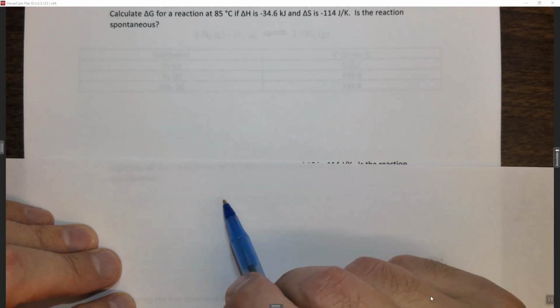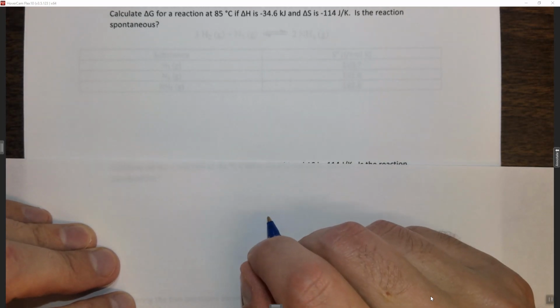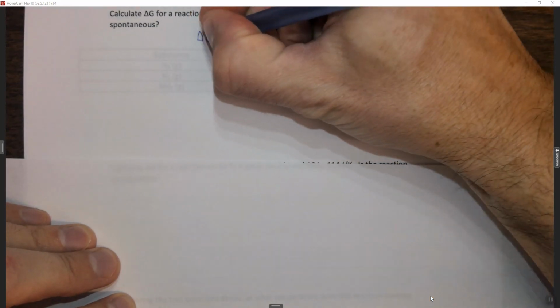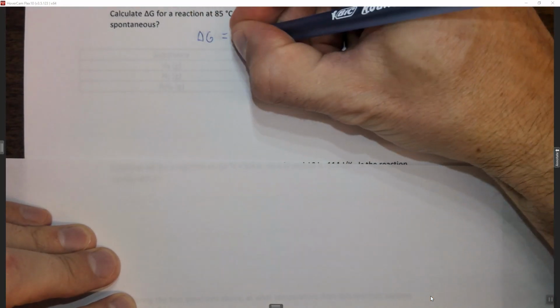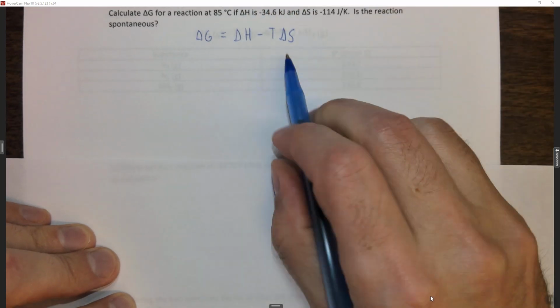Is the reaction spontaneous? So remember that if delta G is positive, the reaction is not spontaneous, and if delta G is negative, the reaction is spontaneous. You also need to know that delta G equals delta H, the enthalpy, minus T delta S, the entropy.